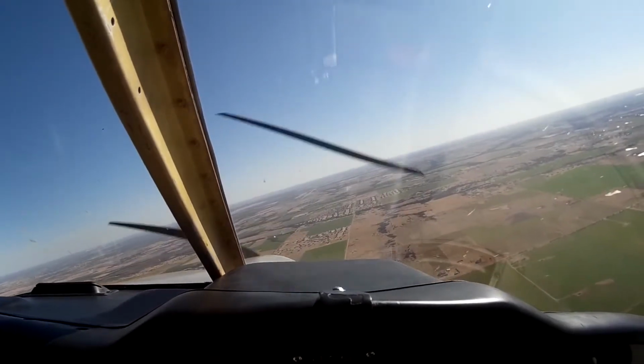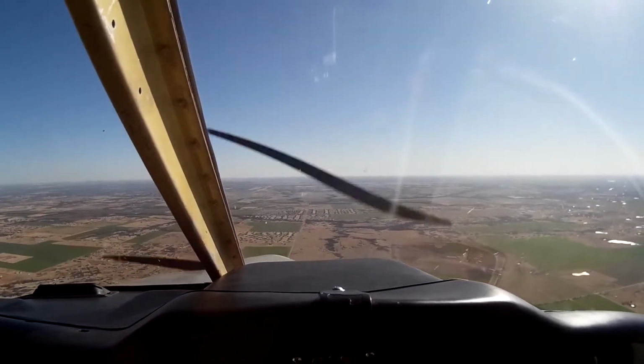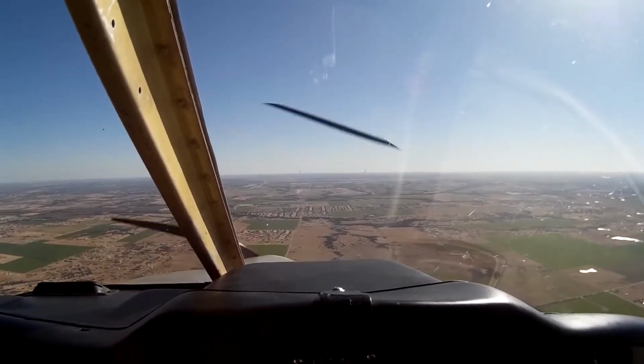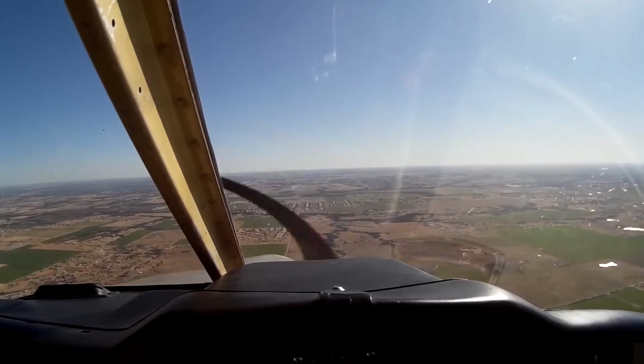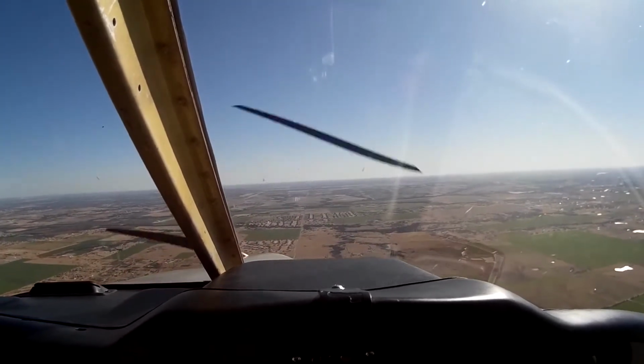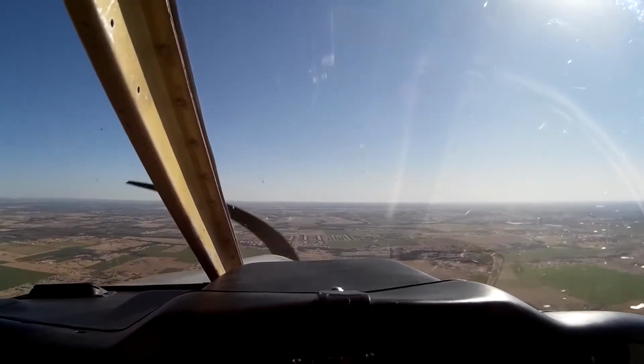Okay, so now we're starting to descend, so what should our descent power setting be at? 1800. About 2000, yeah. So 1800 in the traffic pattern, 2000 if we're just trying to descend. You can consider this traffic pattern if you wanted, but I can assure you if we get to 1800 right now, we're going to go well below that glide slope.